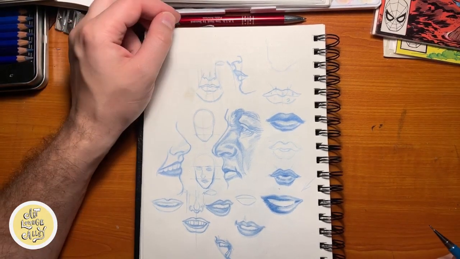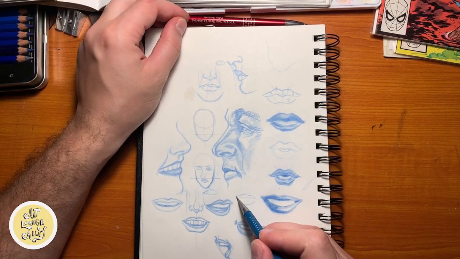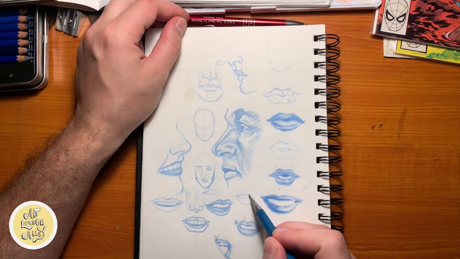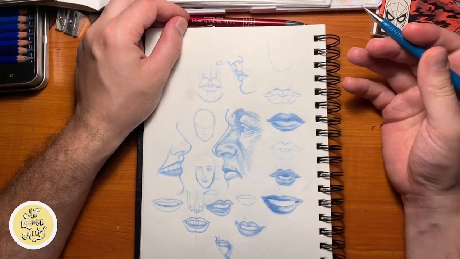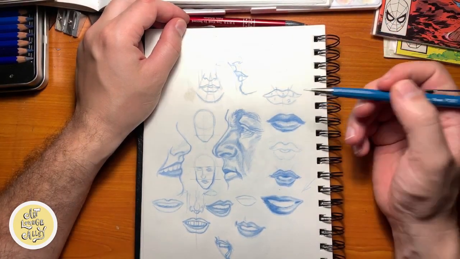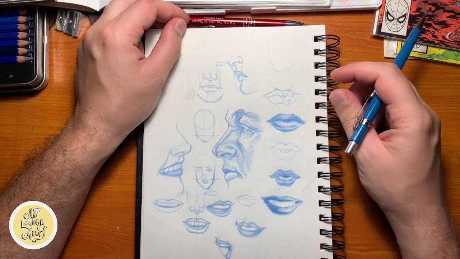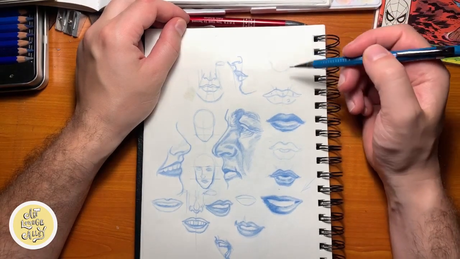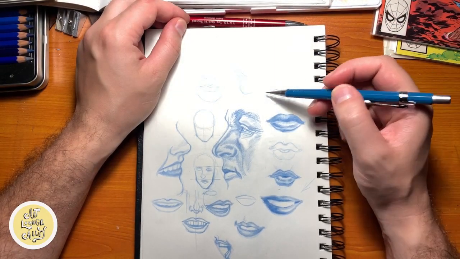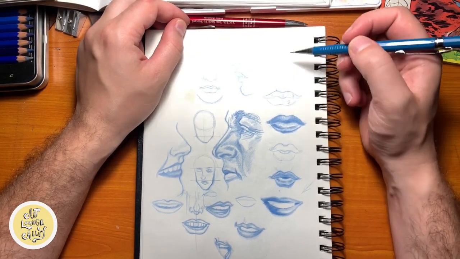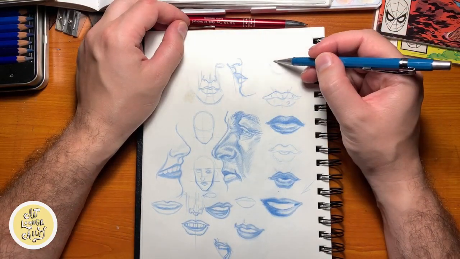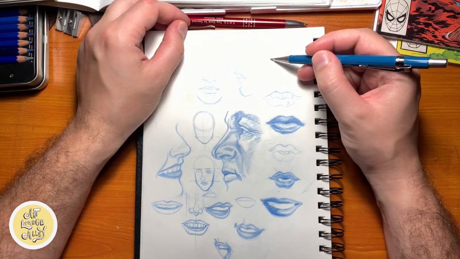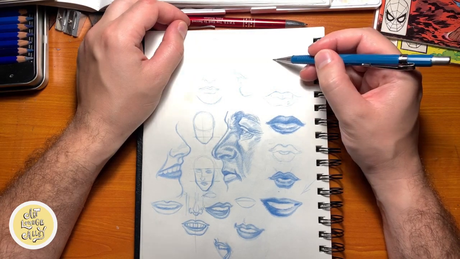And that comes with practice, just having to draw them over and over again. Just drawing in general really improves your line work. Noticing little bits of detail that go into drawing the face features is something that really develops with how much you challenge yourself.